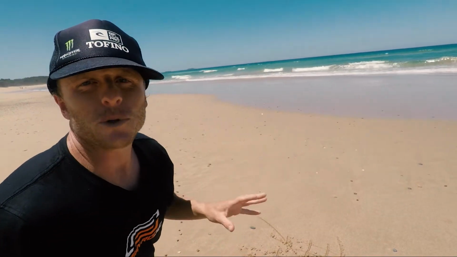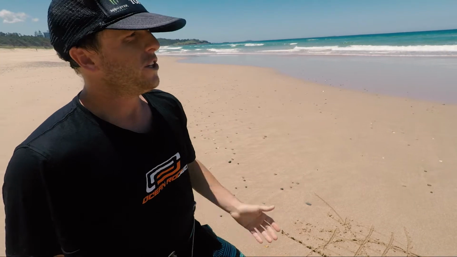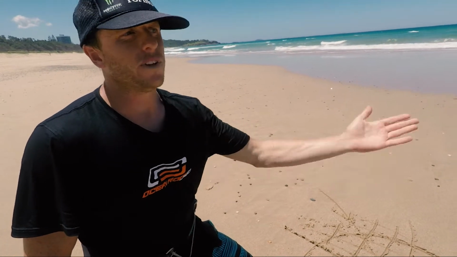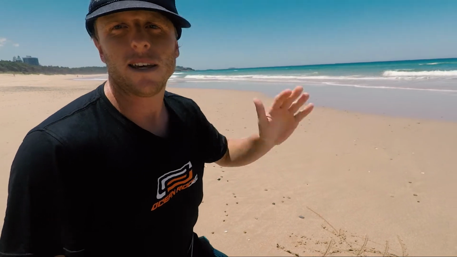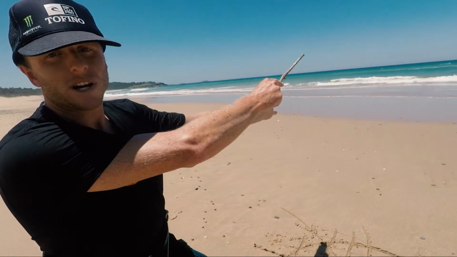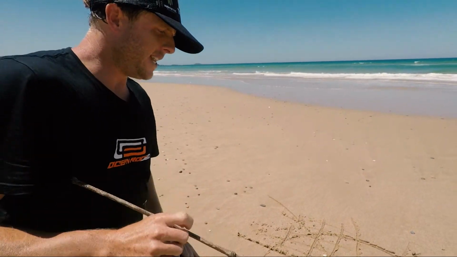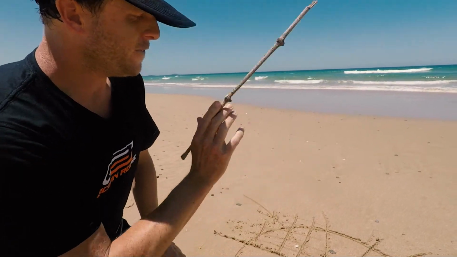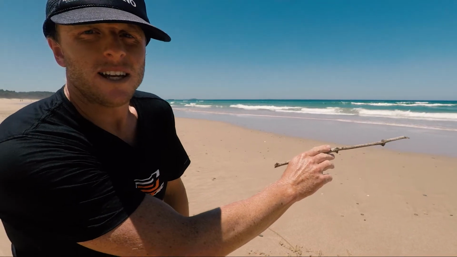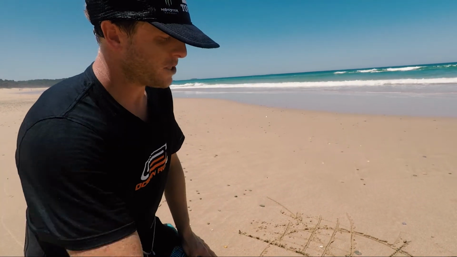Wind can't hit you from two places at once though. So when you're riding along, you don't feel a little bit of wind hitting you here and then a little bit of wind hitting you here. Instead it just morphs into one direction. So why that is so interesting is that the faster you go, the more this diagram changes.